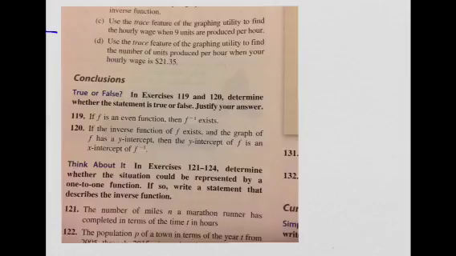Okay, so 119 and 120 are true false. It says for 119, if f is an even function, then f inverse exists. Well, let's just take our basic even function, which is the parabola. So does this one have an inverse? And the answer is no, because this function is not 1 to 1. It fails the horizontal line test, so this would be false.